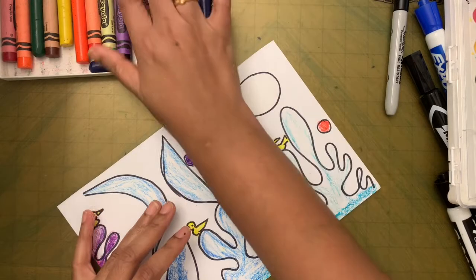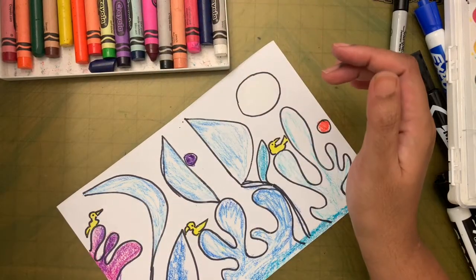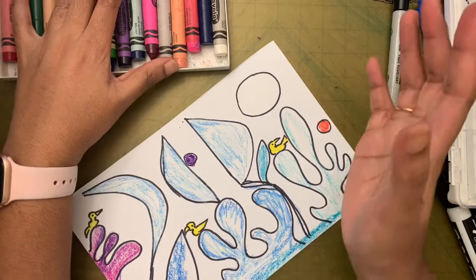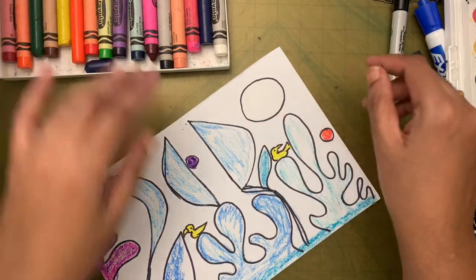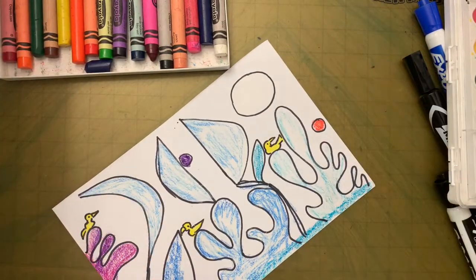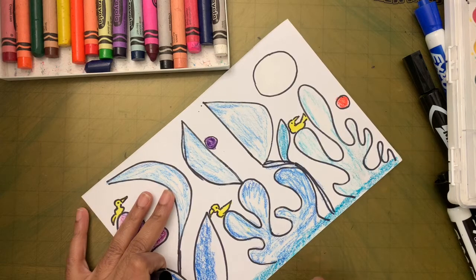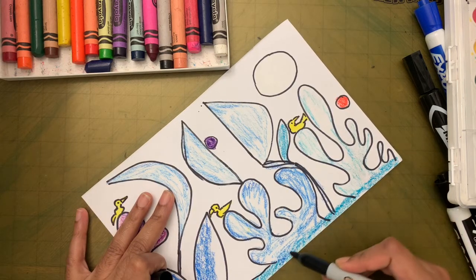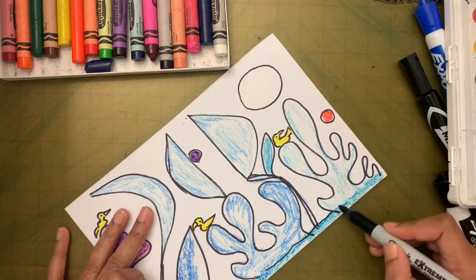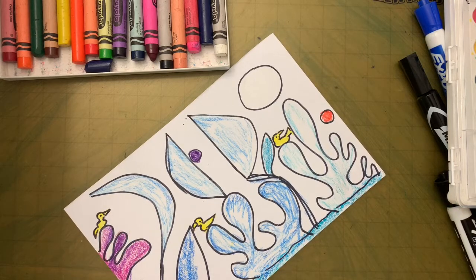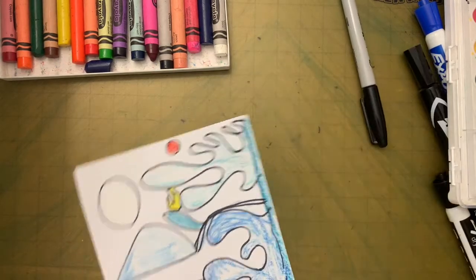So Paul Klee believed that you can do anything with just lines and shapes and colors. That's what we are doing. We are taking help of shapes and lines to create beauty. And he believed anything can be done using symbols, shapes, style, and colors.